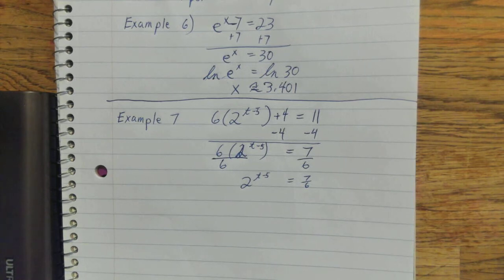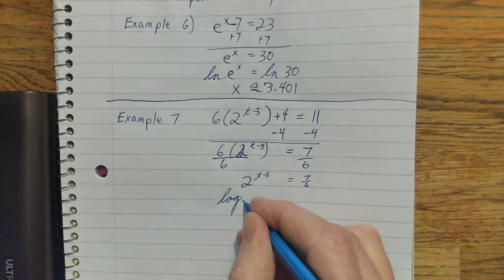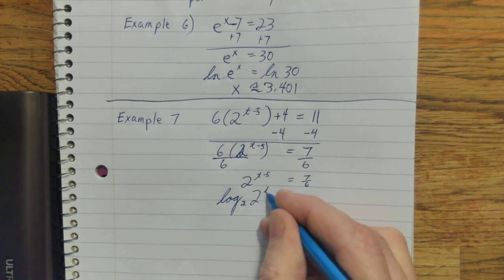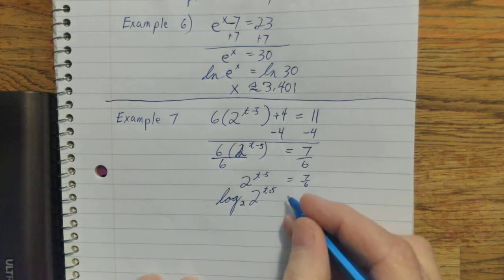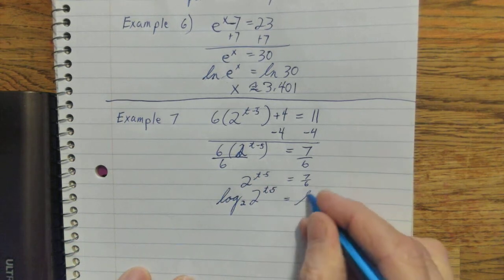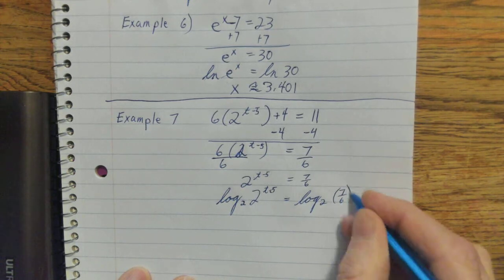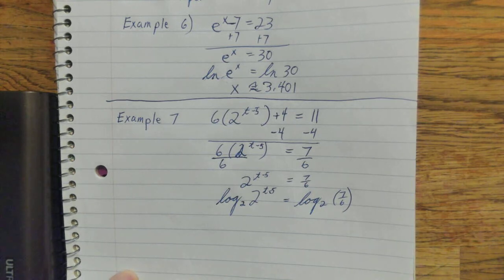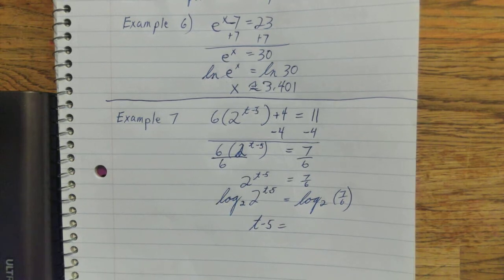Now, the thing I can do here is take the log base 2 of 2 to the power of t minus 5. I'm just getting this so that we solve for this exponent here. That's how we bring that down. Log base 2 of 7/6. Now, I know this is t minus 5.